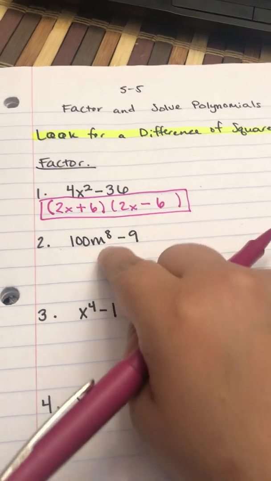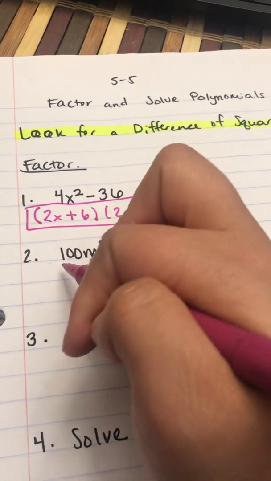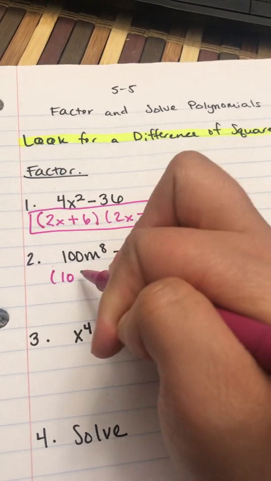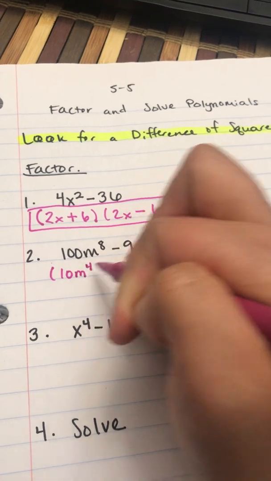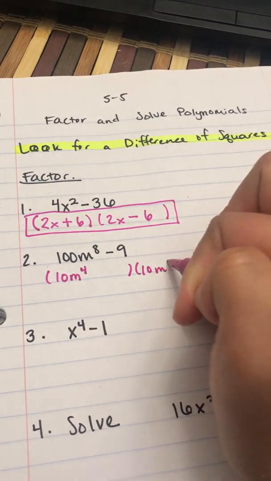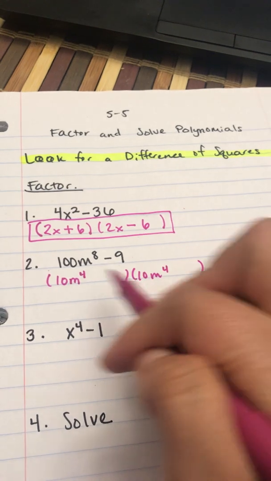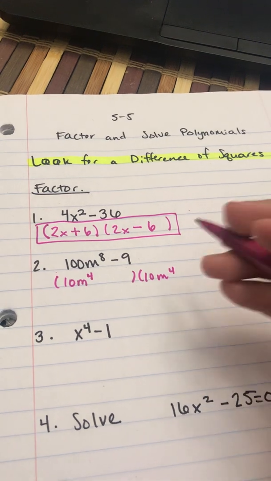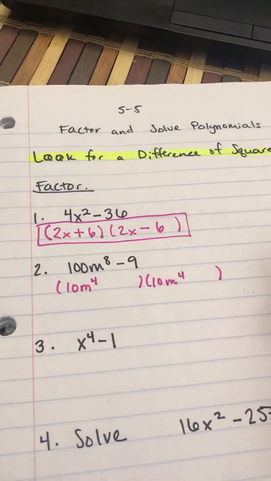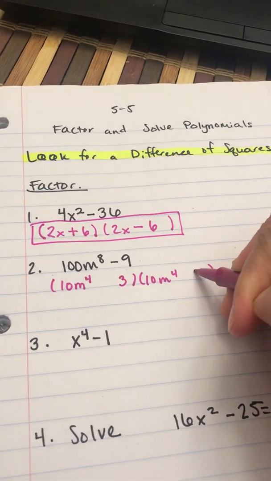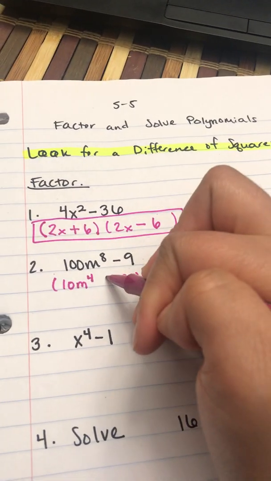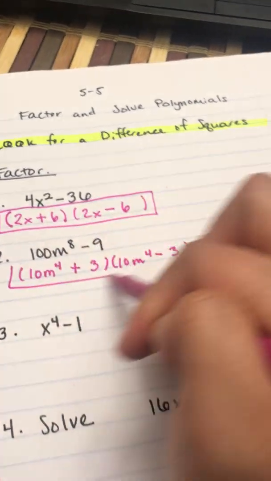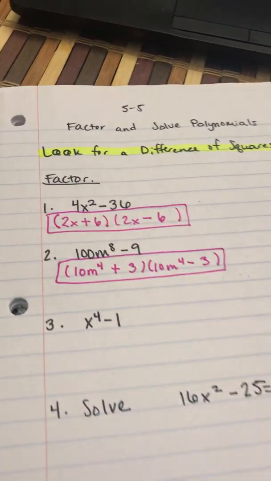So now for 100m to the 8th minus 9, to get 100, you would square 10, and for m to the 8th, you would square m to the 4th. So 10 times 10 is 100, and m to the 4th times m to the 4th is m to the 8th, because when you multiply, you add exponents. To get 9, you would square 3, so you would do 3 times 3. And then since this is a difference of squares, one's plus, one's minus. So those are my two factors.